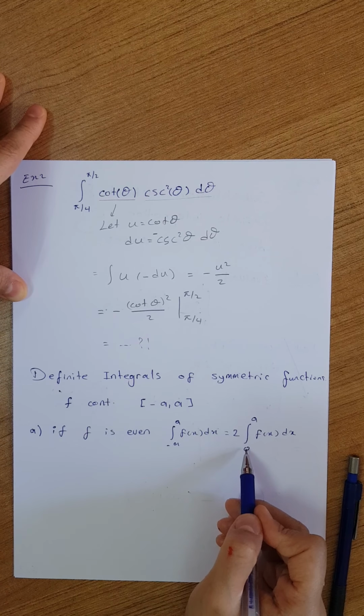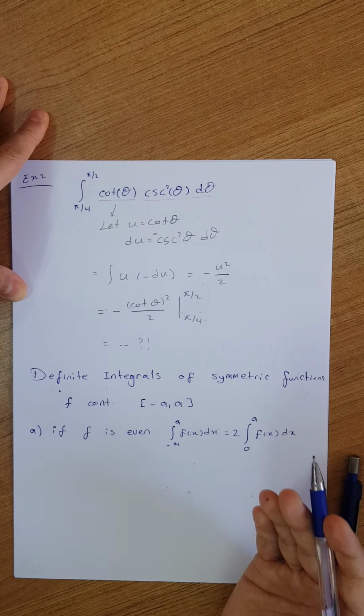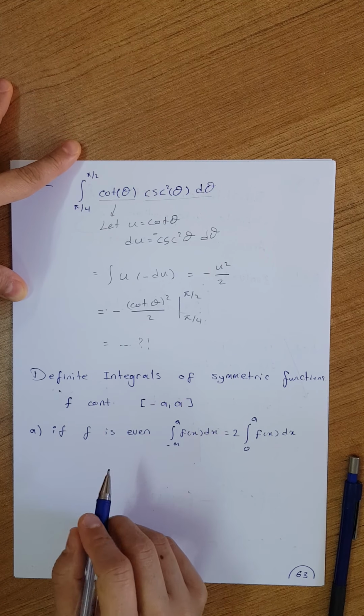For example, if the interval is from -4 to 4, I will say the integration is equal to 2 multiplied by the integration from 0 to 4. So I'm cutting the interval into half and multiplying it by 2 because it's an even function.